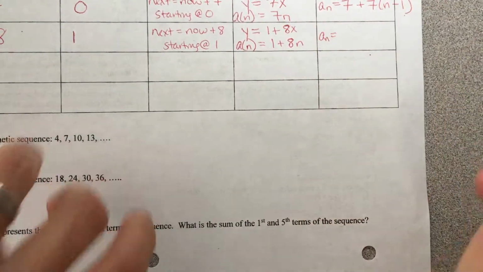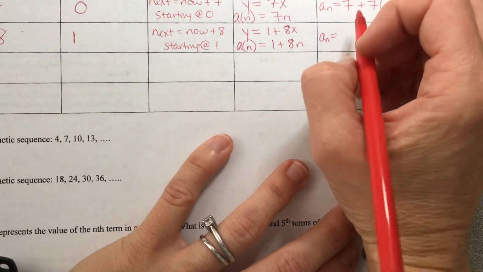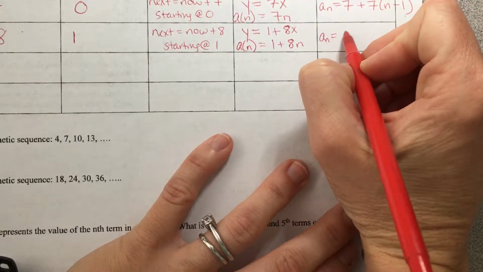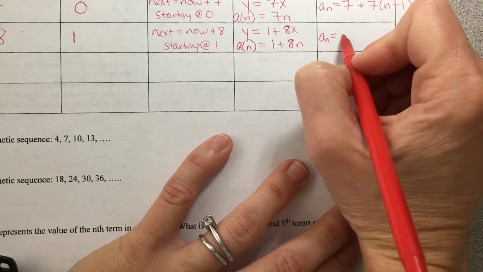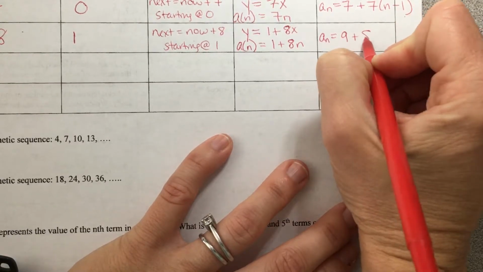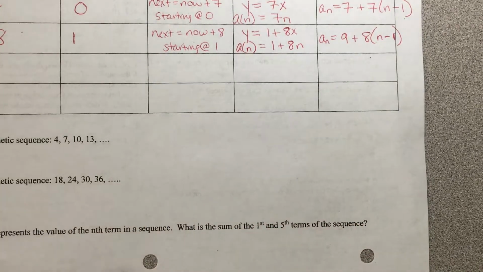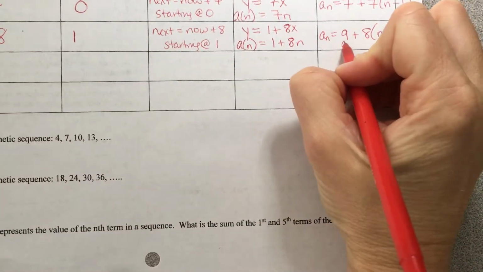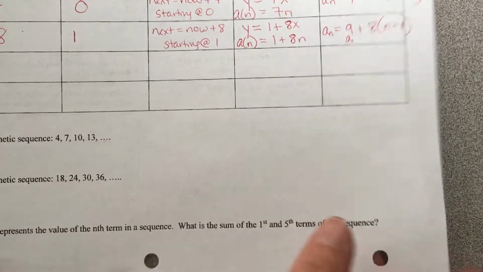All right, anybody want to try this last one? Go ahead, Sean. Was that for number 4? Yep. A n minus 1. Yep, good. So this is your a sub 1 term. It's your first term in the list.